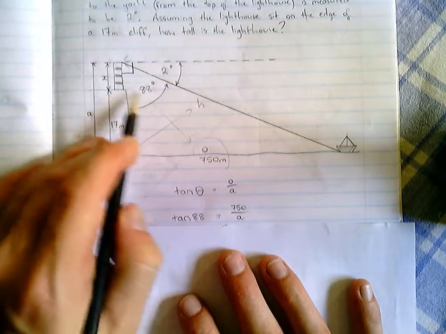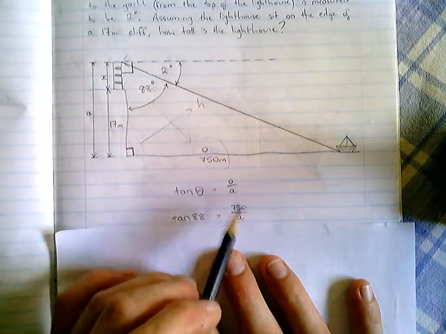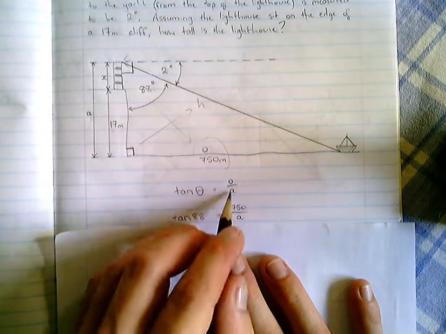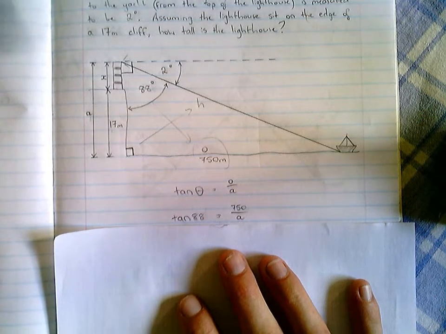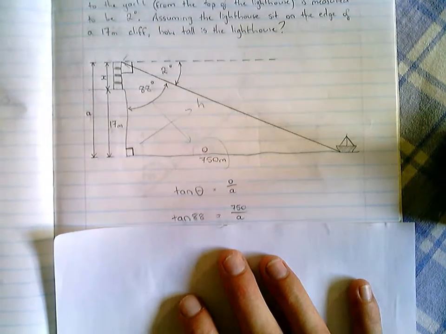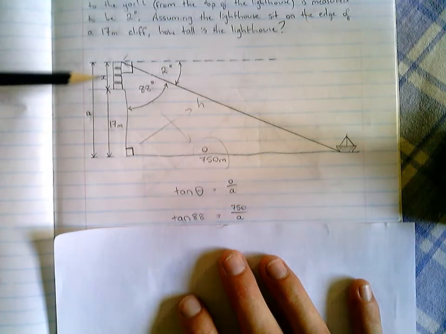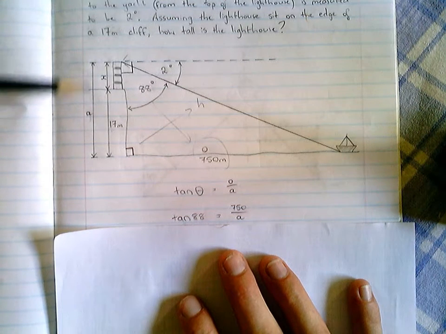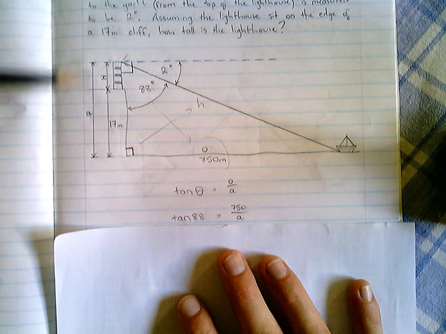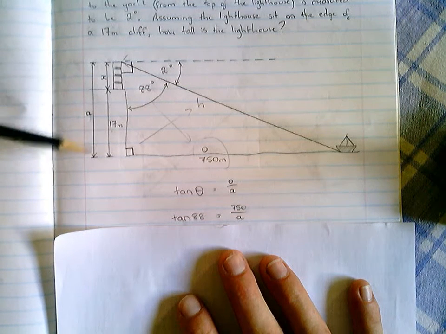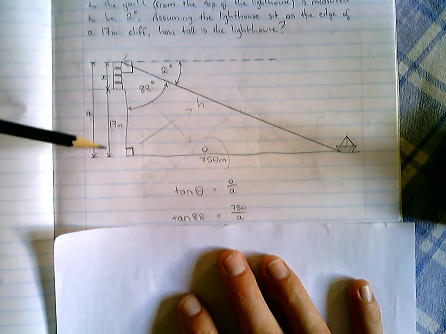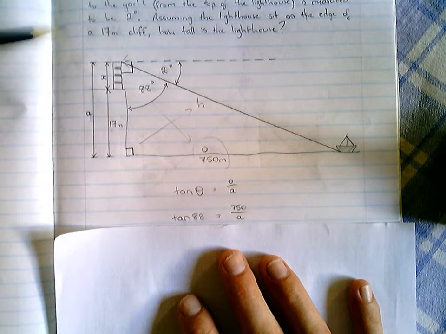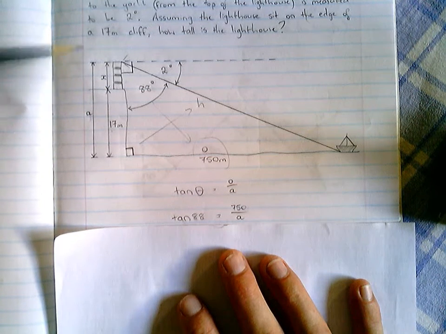Theta being 88, the opposite side is 750 metres, divided by our unknown A. We're going to be finding this X because that's what the question's asking. It's asking how tall is the lighthouse, but in order to determine this, we need A. If I had A, I could figure out X, because X is simply A subtract 17, being the height of the cliff. So that is why we're going to look for this value first.